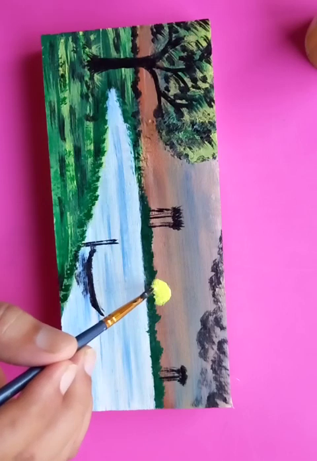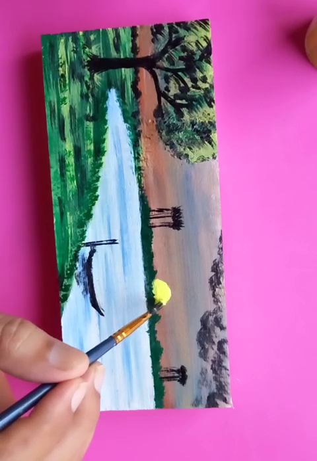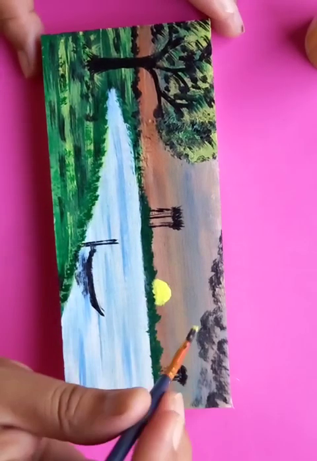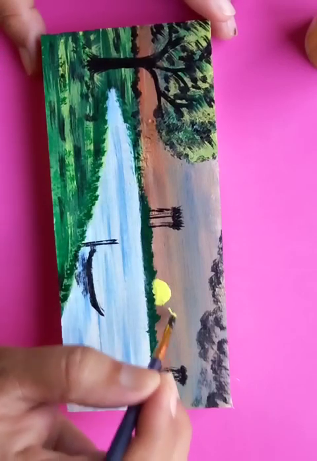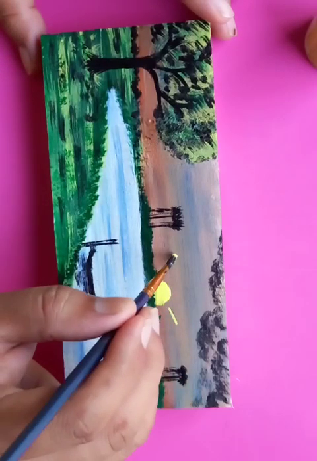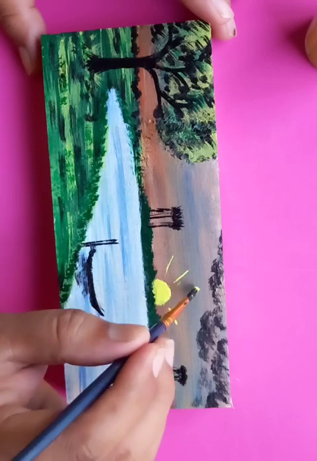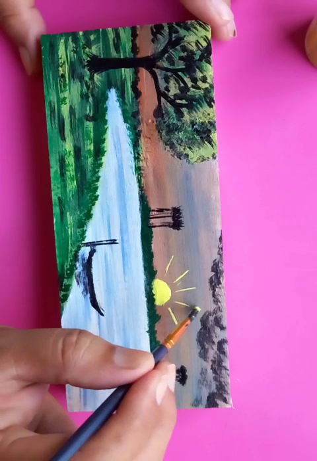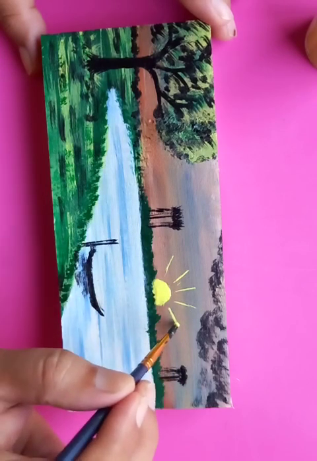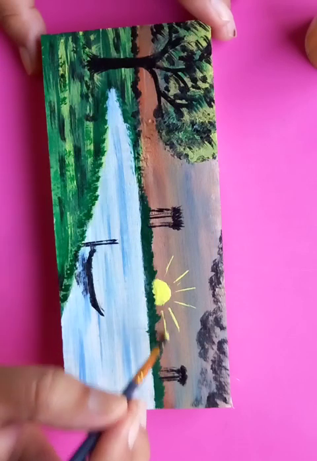So the sun looks prominent in this village setting, and putting some rays like this, because the light is dispersing in all directions.